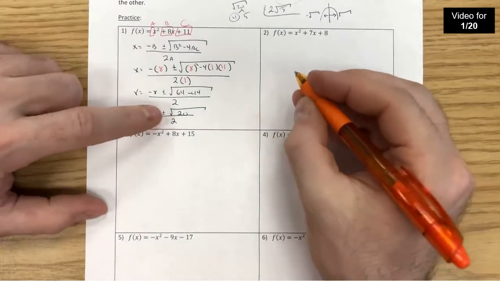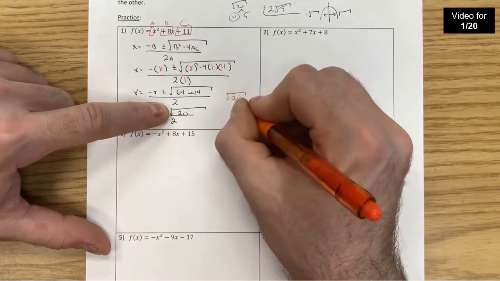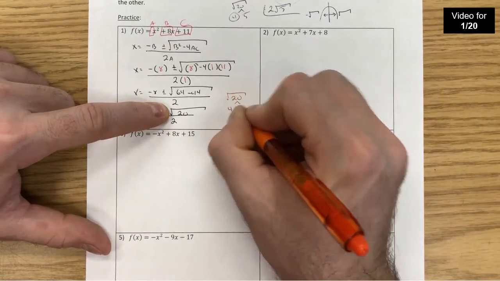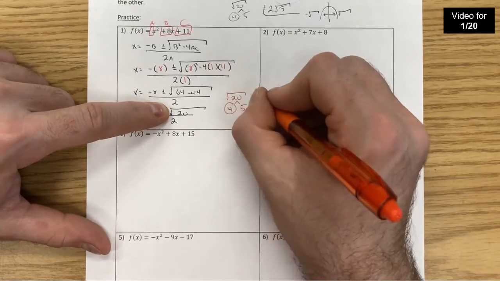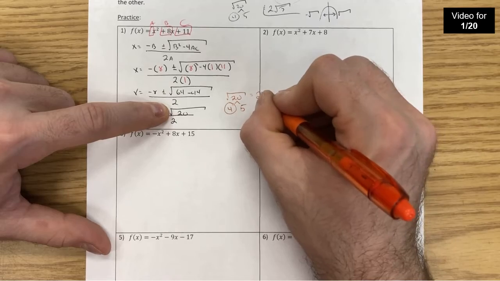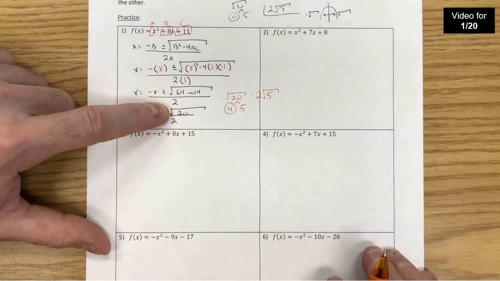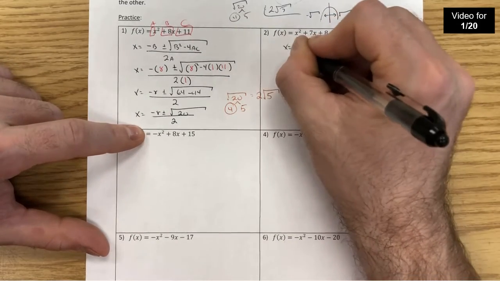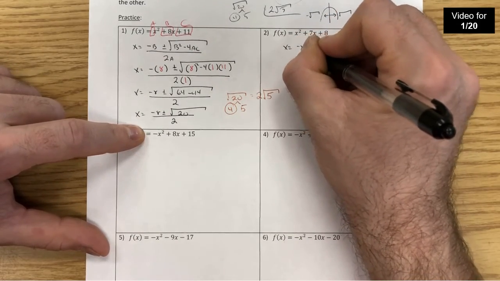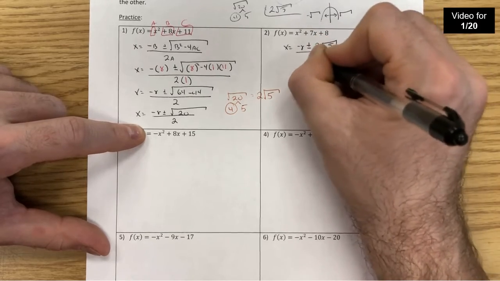And so what we're going to do is we're going to take a quick pause and take the square root of 20 and see if we can't reduce that. We already know that 20 breaks down into 4 and 5. I can take the square root of 4, which is 2. I cannot take the square root of 5, so I'm going to leave that. So I'm going to rewrite this as x equals negative 8 plus or minus 2 square root of 5 all over 2.